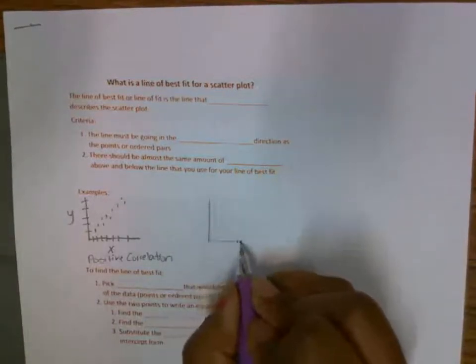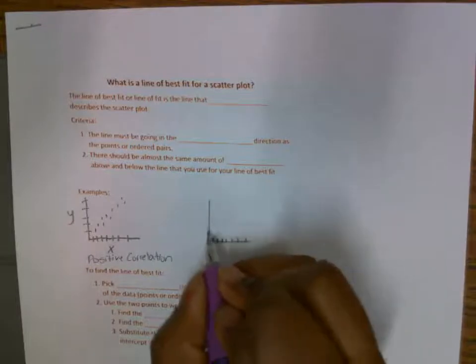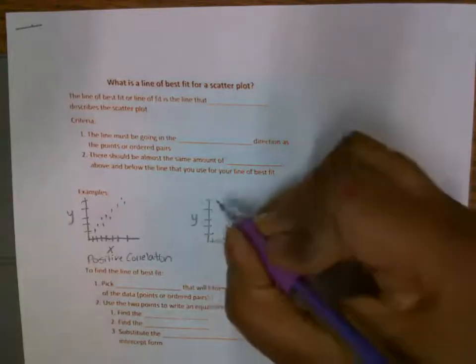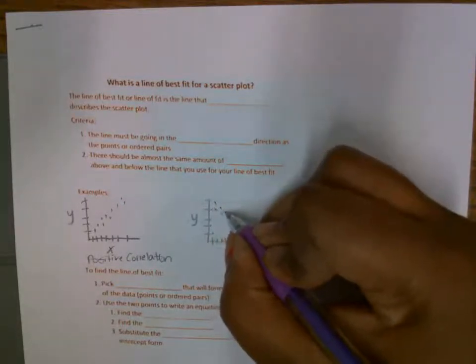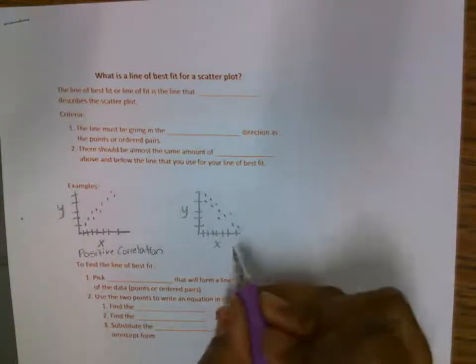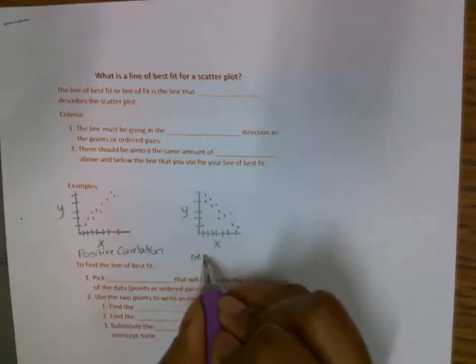When you have a scatter plot and the points are going down, this type of relationship is a negative correlation. So an example, that could be miles traveled and the total gallons of gas in the tank. So the more you drive, the less gas you're going to have in your tank until, of course, you fill it up, okay? So this is a negative correlation.